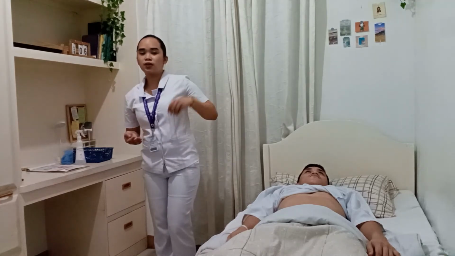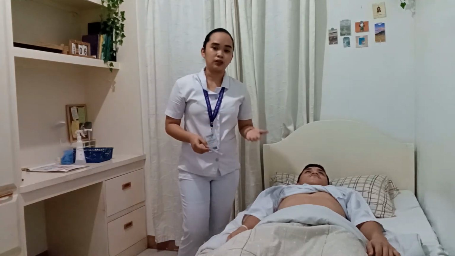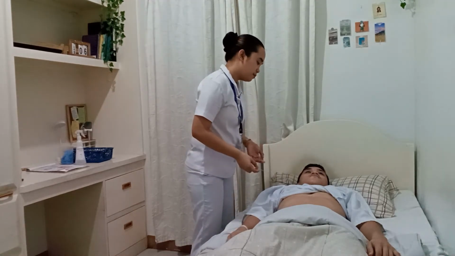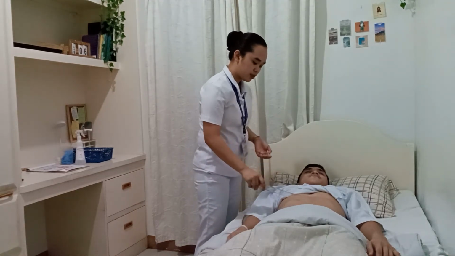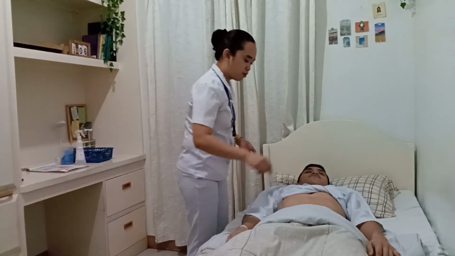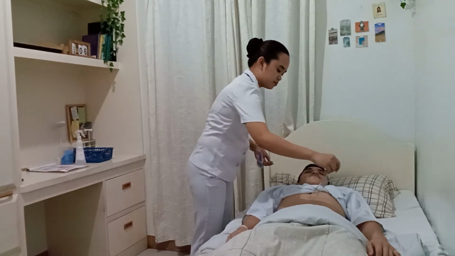So I'm going to use my ruler to stroke at the patient's abdomen. So Mr. Patrick, tell me if you feel any pain, okay? Okay, do you feel any pain? No. Okay, how about on this side? No.